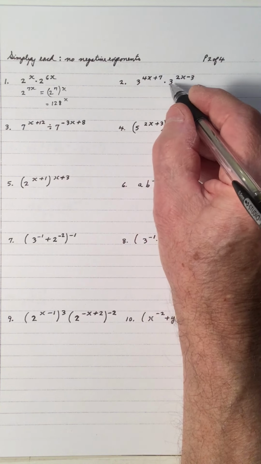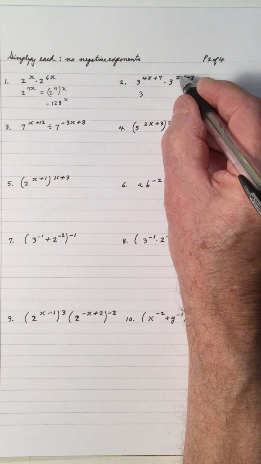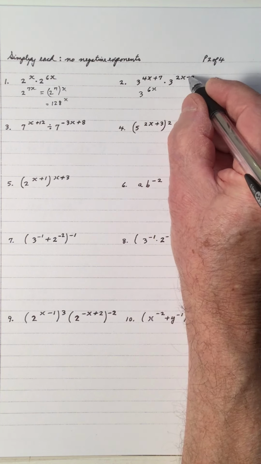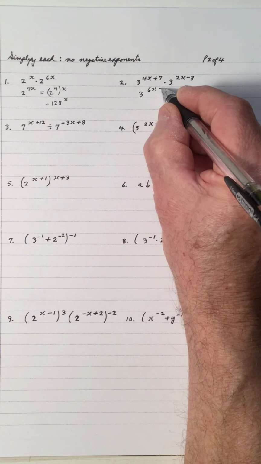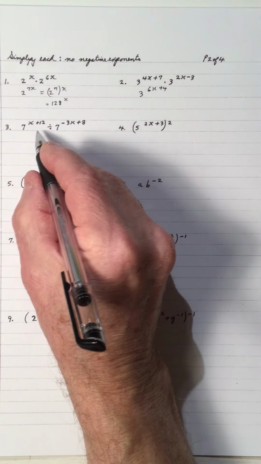And number 2, we're multiplying. We have the same bases, so we add the exponents. 4x plus 2x is 6x. Positive 7, add on negative 3 is a positive 4. Again, we need the same bases.